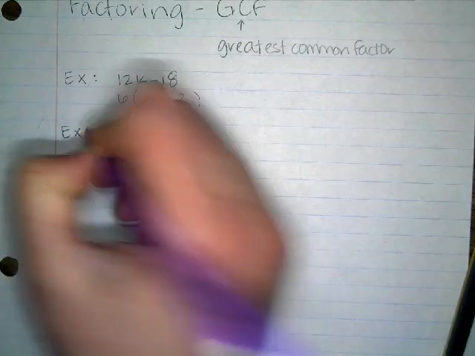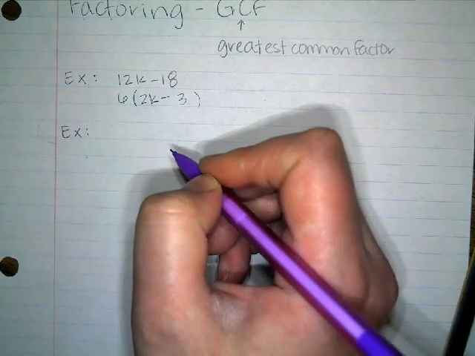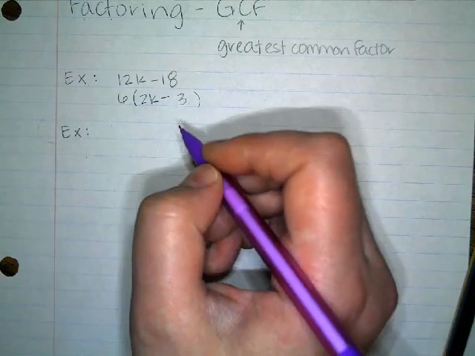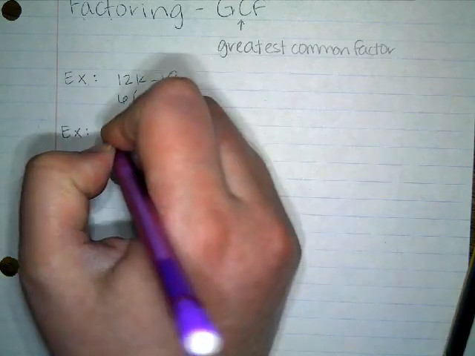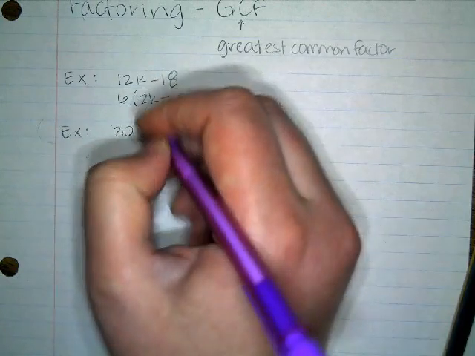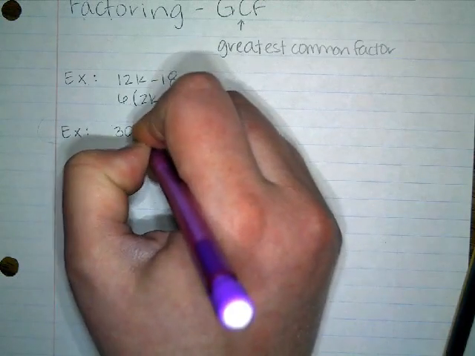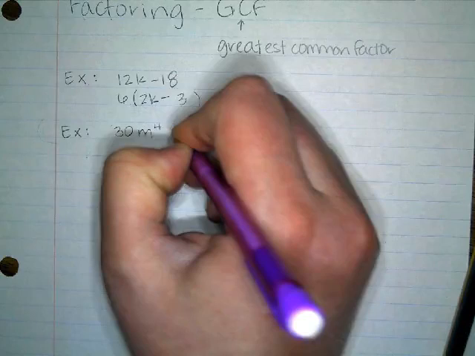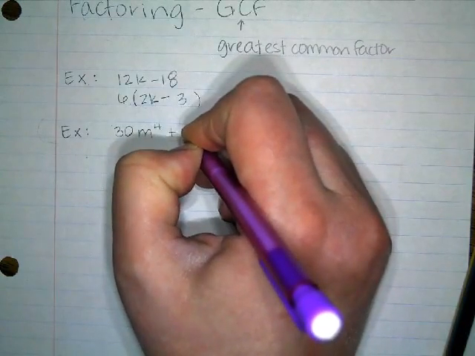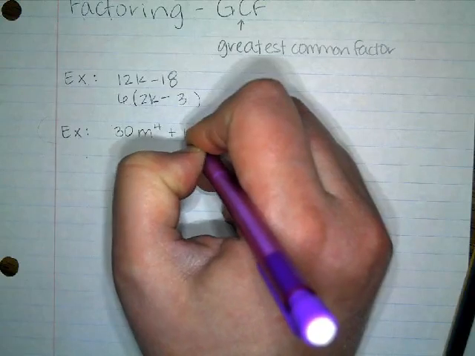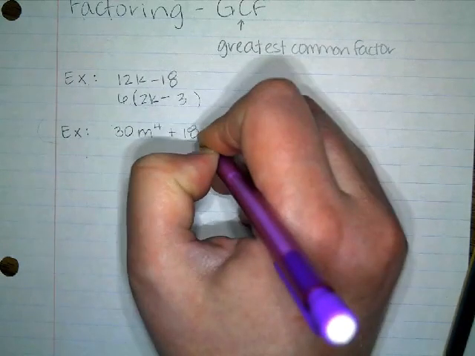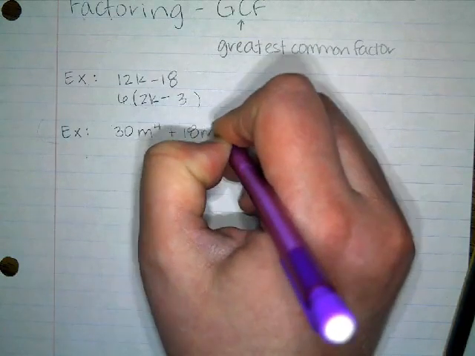All right, let's try another one. With this one, we're going to do 30 m to the 4th. I'm going to make this one a little bit crazier, because I'm going to have variables in here. 30 m to the 4th plus, I'm going to use 18 again, 18 m to the 2nd.